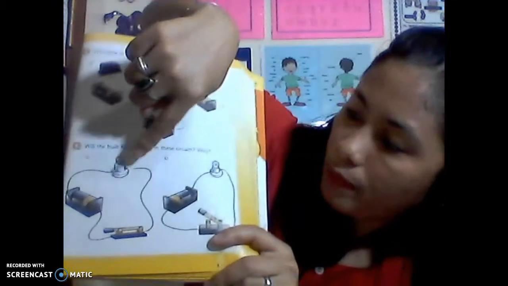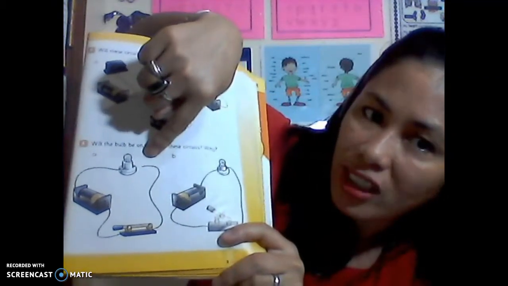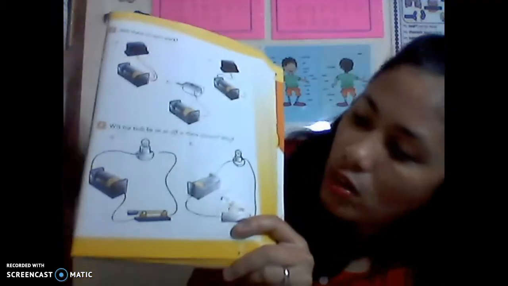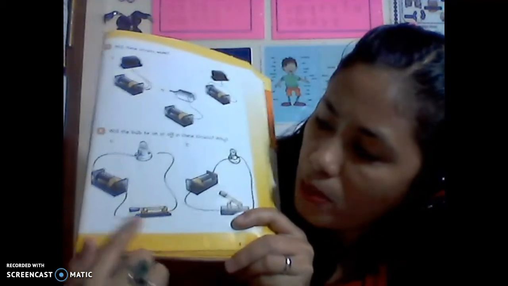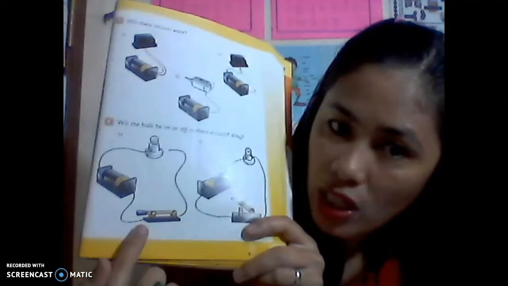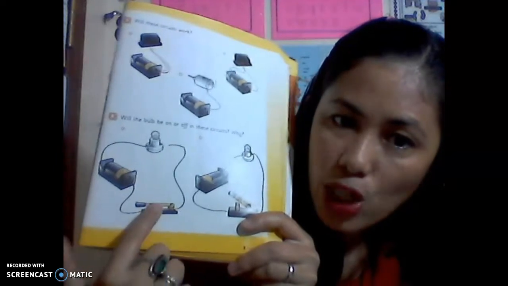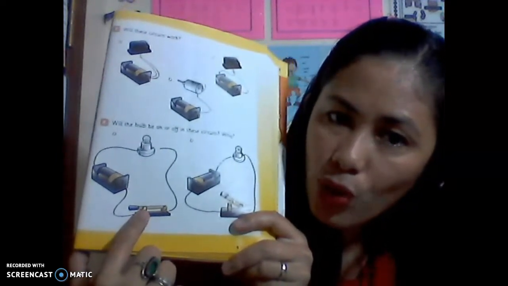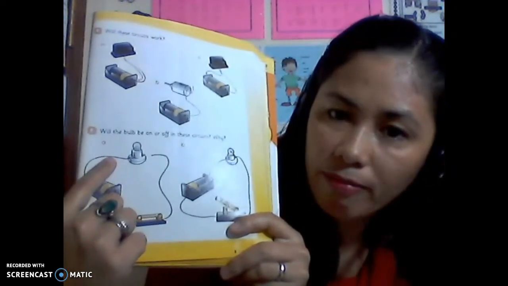But look at this one, the wire is not connected. So remember this symbol, the switch is on, right? The switch is on here, but do you think the light bulb will turn on? Will it light up?